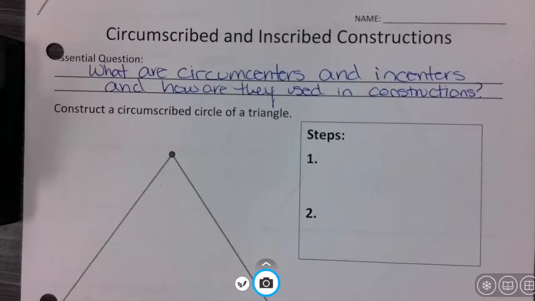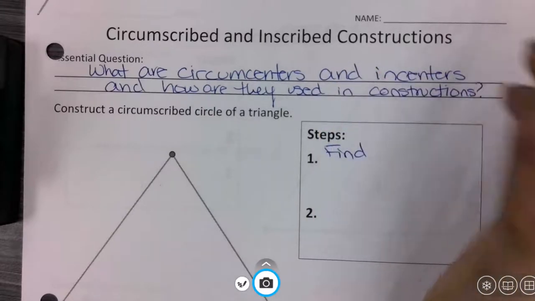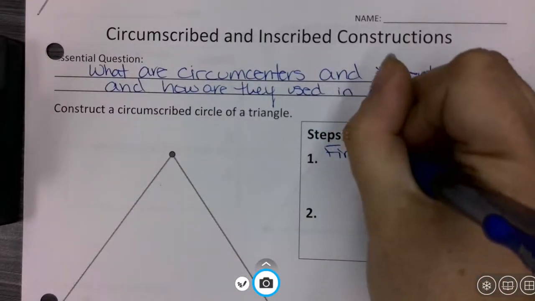So my first step is to find the circumcenter. And the circumcenter is where all the perpendicular bisectors meet.